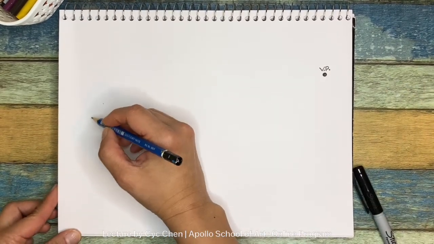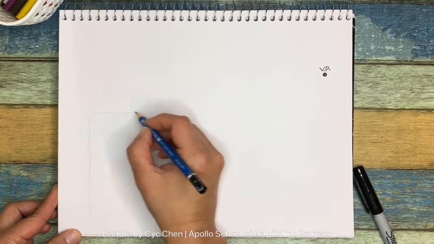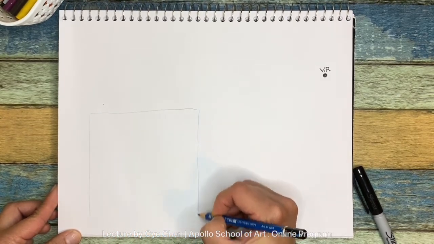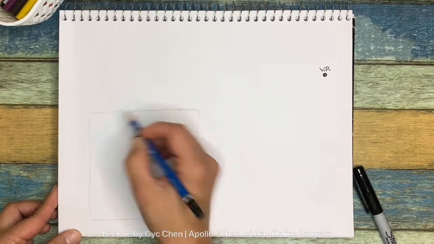Alright, so for the vantage point, we're done. Then we have to start with the object. So in one point perspective, we always start with the box, a face. I'm going to do my object right here. We start from here, so I do it very, very light. A box.